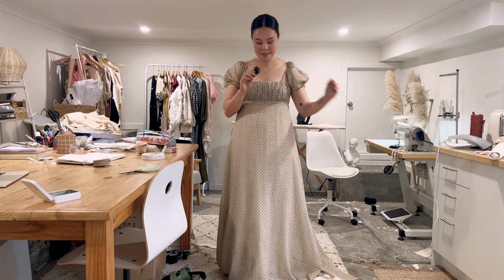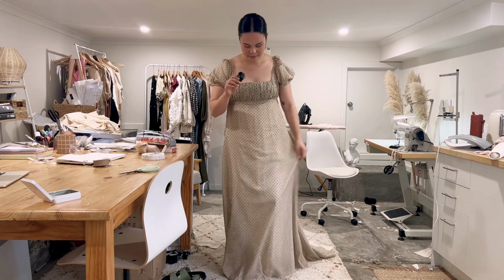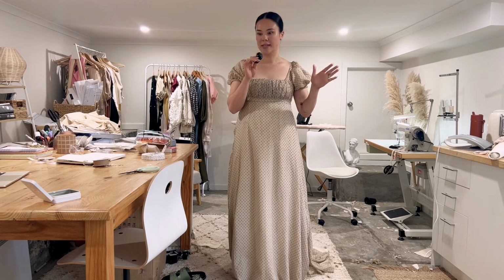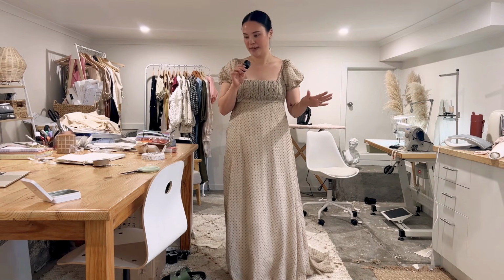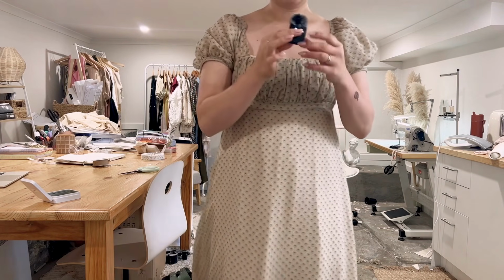Perfect. I am absolutely shocked. So there's no hem on it yet. There's no buttons or anything, but it's looking really good. Like, I'm actually really happy with it, which is unusual for a first sample. Let me give you a closer look. There's a couple of things that need adjustment.